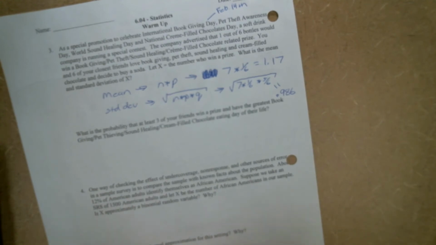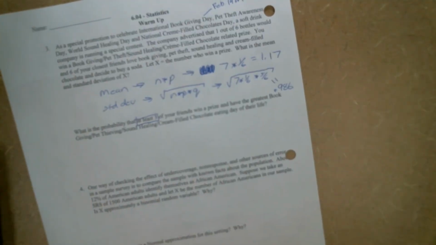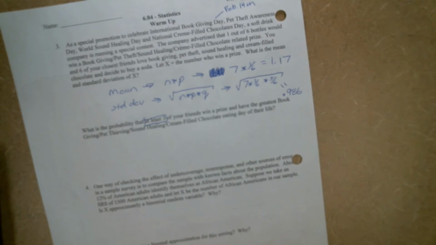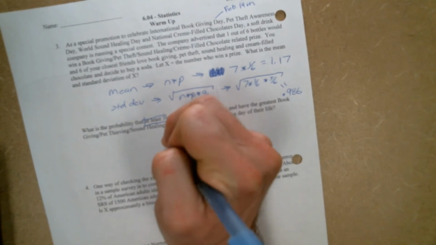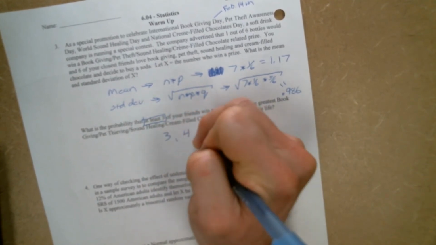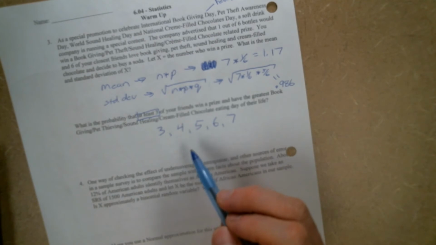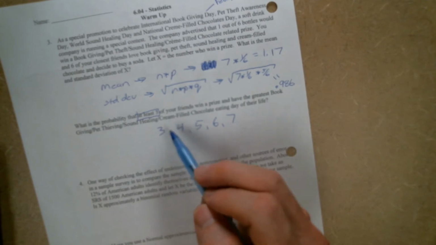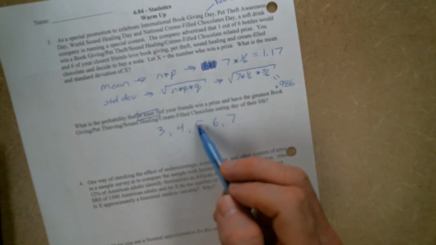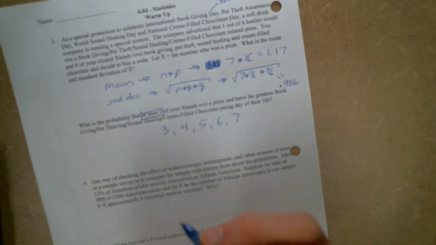Second part, what is the probability that at least 3 of your friends win a prize and have the greatest book giving, pet thieving, sound healing, cream filled chocolate day of their life? So again, at least 3 is implying 3, 4, 5, 6, or 7. Now, this is only 5, so if you wanted to do a binomial PDF over and over again, you could do binomial PDF for 3, add it to the PDF of 4, 5, 6, 7. But again, it is shorter to use binomial CDF.